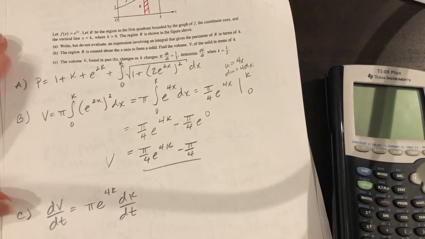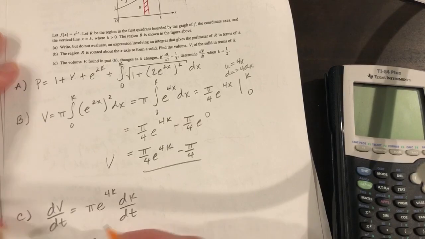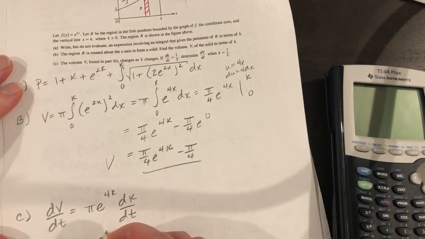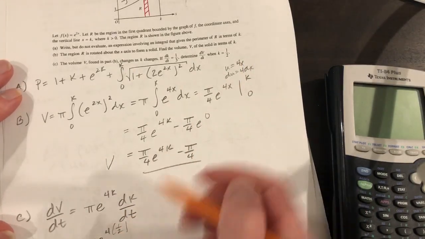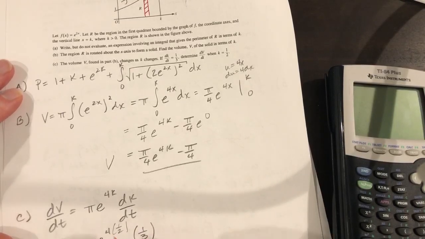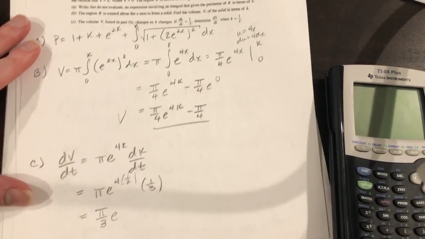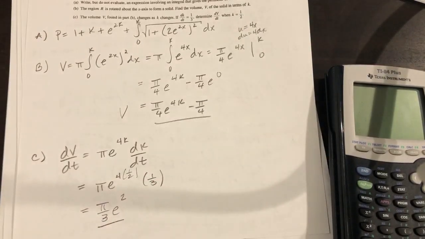So dV dt is what we're looking for. Your e to the 4k, your k is 1/2, and dk dt is 1/3. So this is pi over 3 e squared. That's just a little bit different type of question.